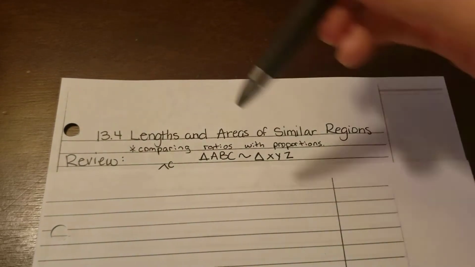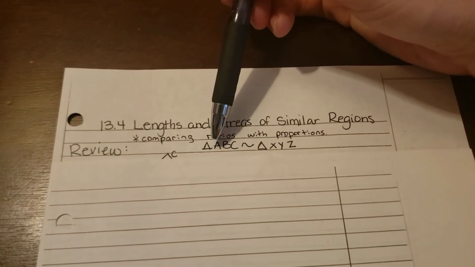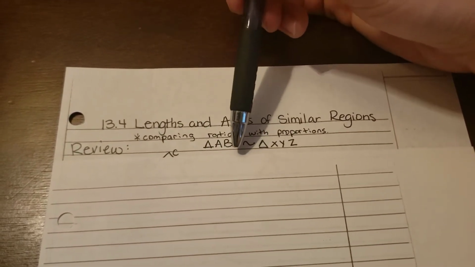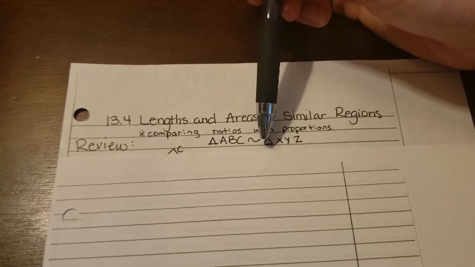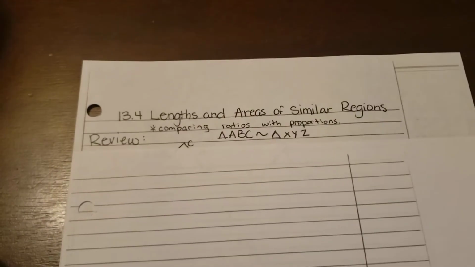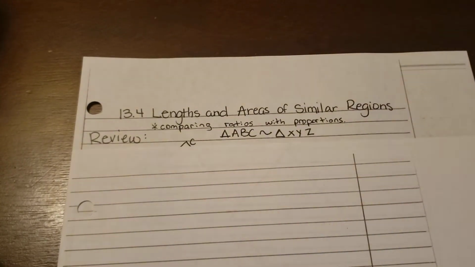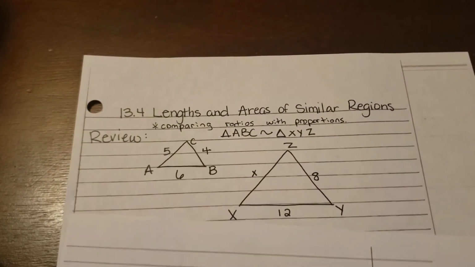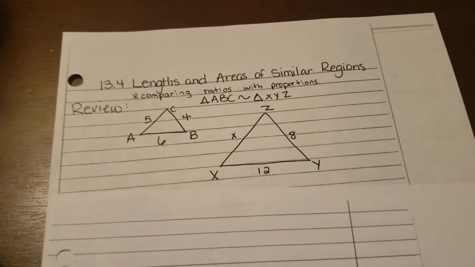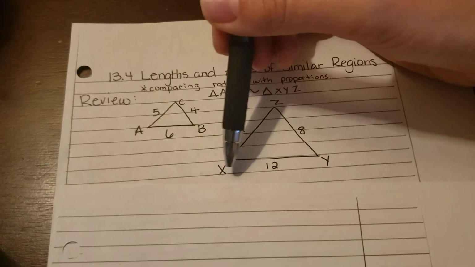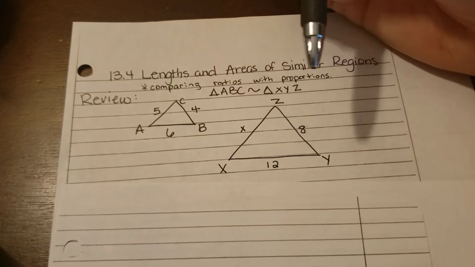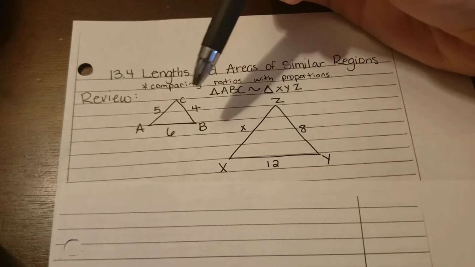So let's say we've got these two triangles. Triangle ABC is similar to triangle XYZ. Because they're similar, we know they have the same angles, but one is larger than the other. So let's say we have ABC, XYZ, right? Okay, so they're set up in the correct form.